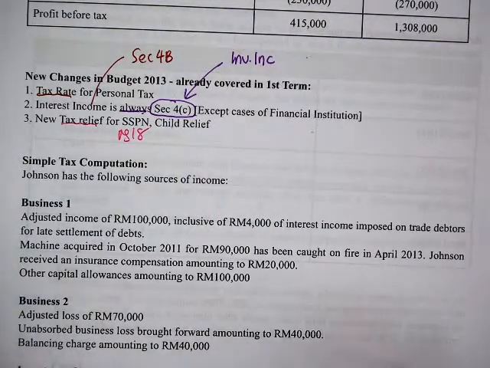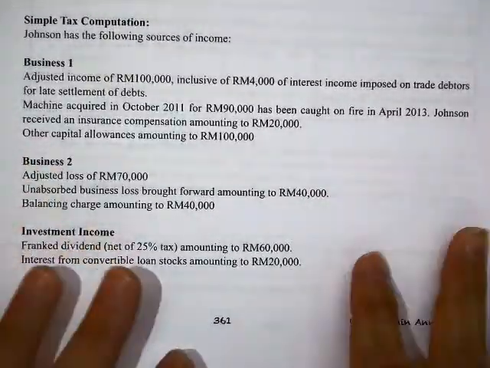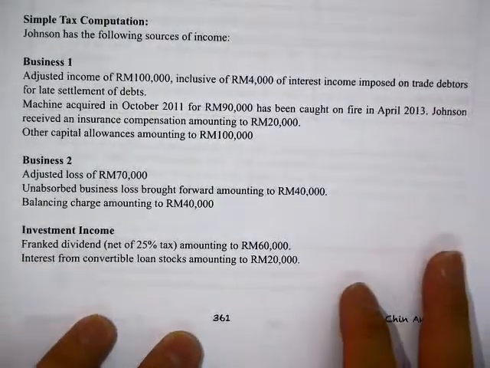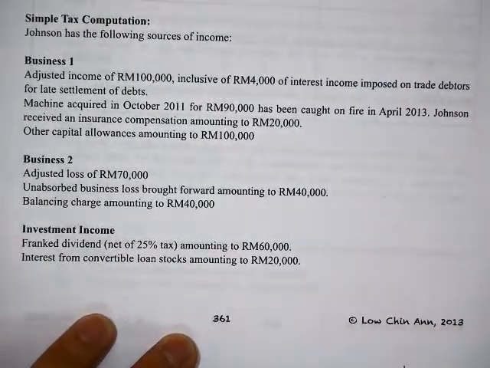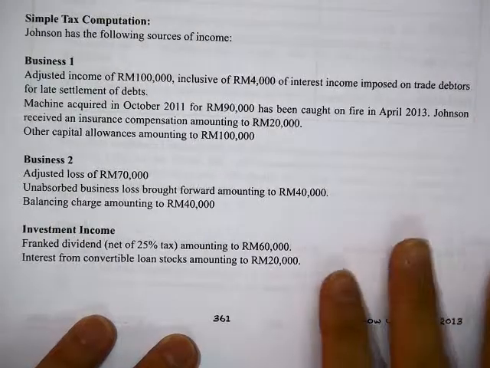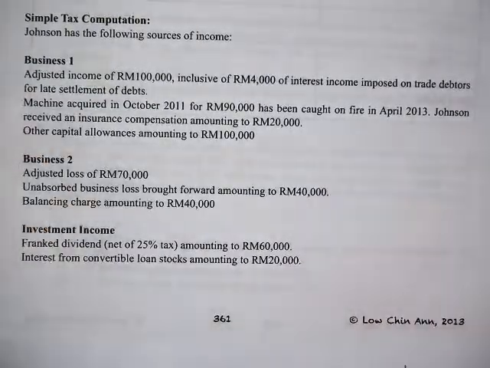Now I'll go through a simple tax computation question. Treat it as revising the computation format, and there are some of those issues. Maybe you probably forgot, so you just pick it up as well.